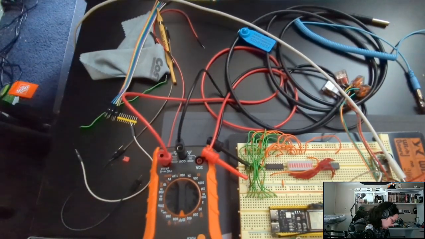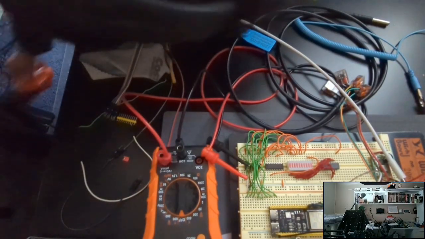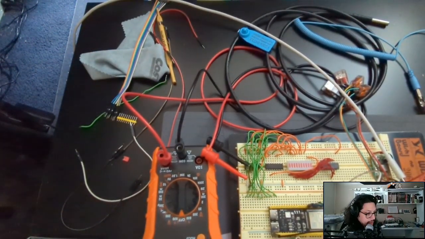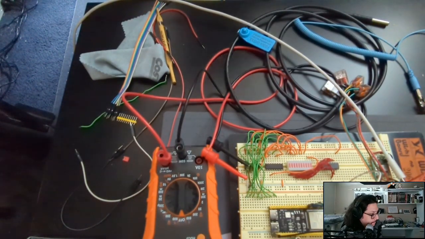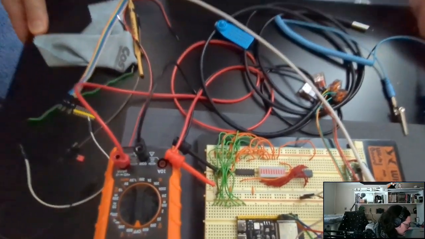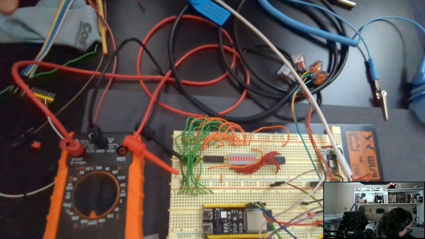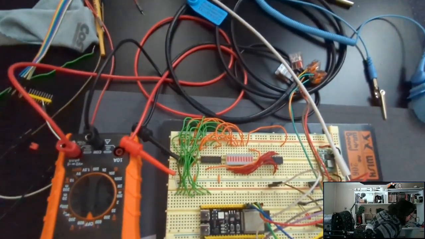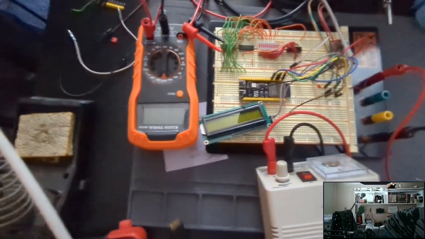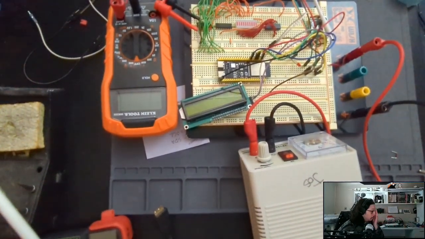So you can see the trash that I have on the floor. Oh, this fell off of my desk. There we go.